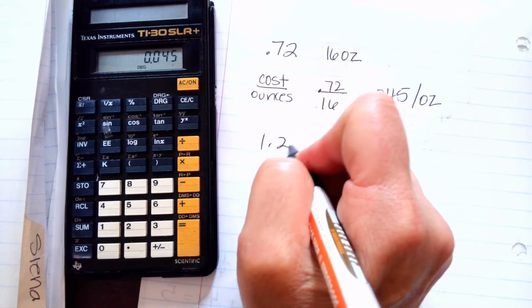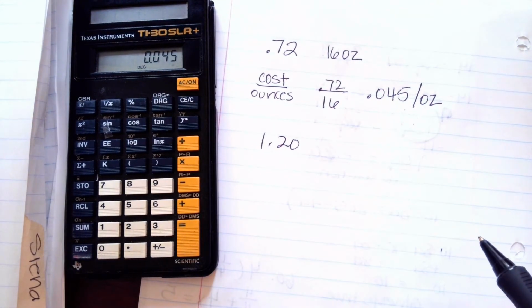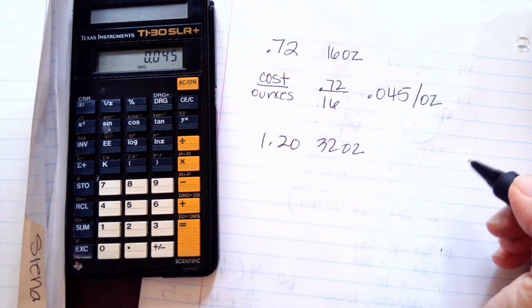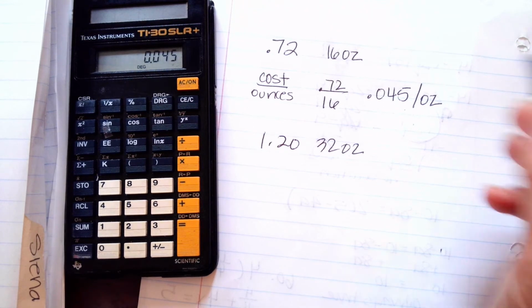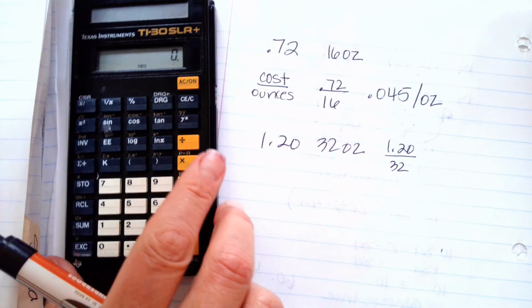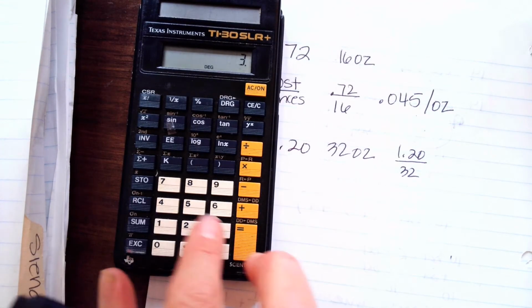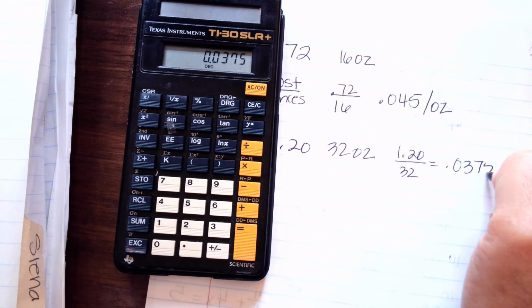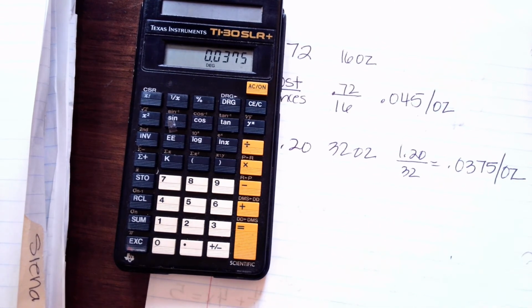And then they're going to give you another one. This one is $1.20 for 32 ounces. So you're going to do the same thing. You're going to do 1.20 over 32. And that's going to give you 0.0375 per ounce.